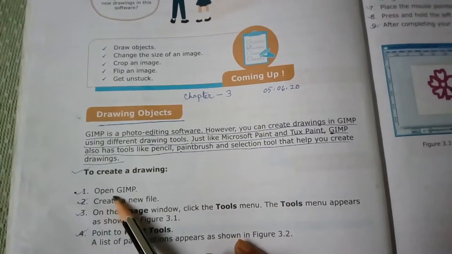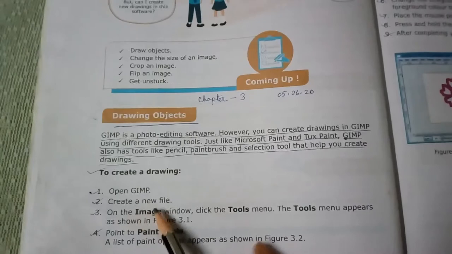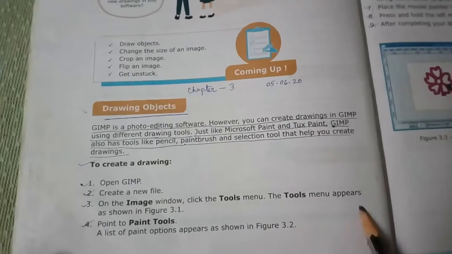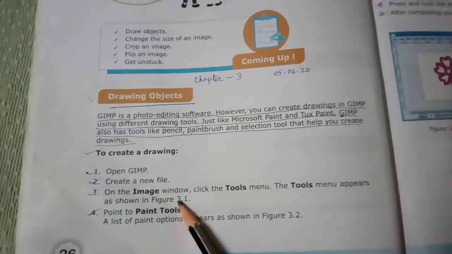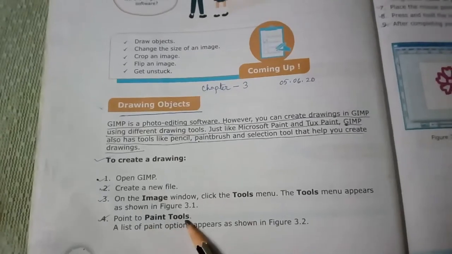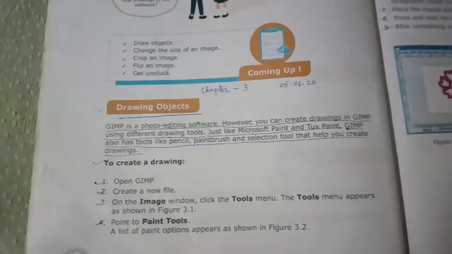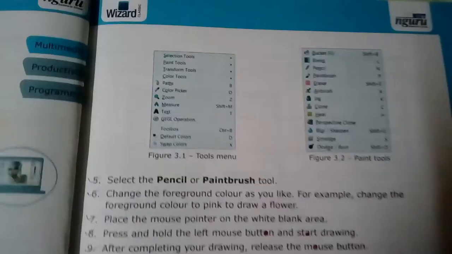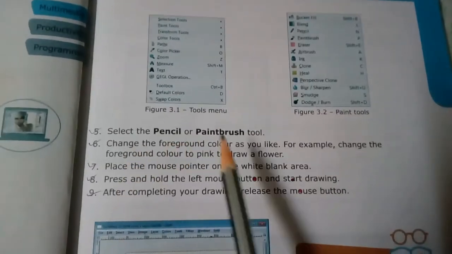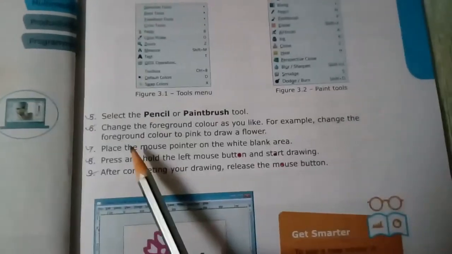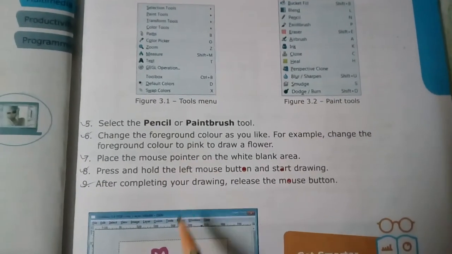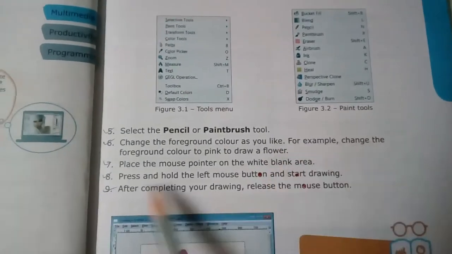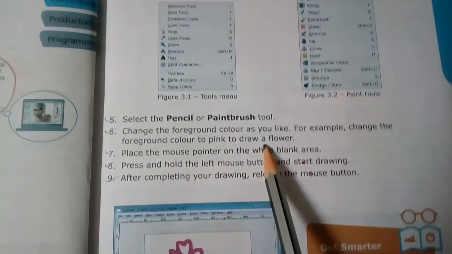To create drawing, open GIMP, create a new file. On the image window, click the Tools menu. The Tools menu appears as shown in figure 3.1. Point to the Paint tools. A list of paint options appears as shown in figure 3.2. Select the pencil or paintbrush tool. Change the foreground color as you like. For example, change the foreground color to pink to draw a flower.